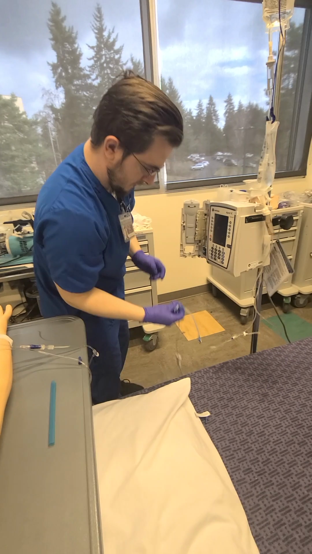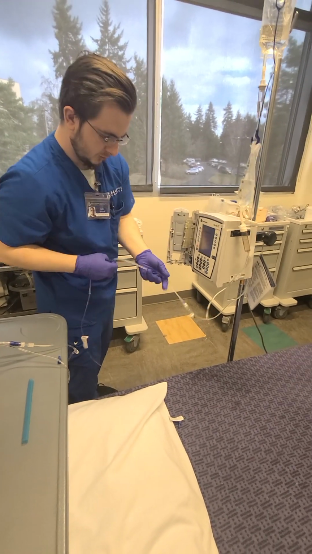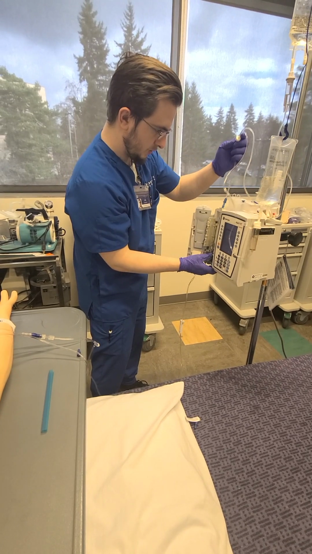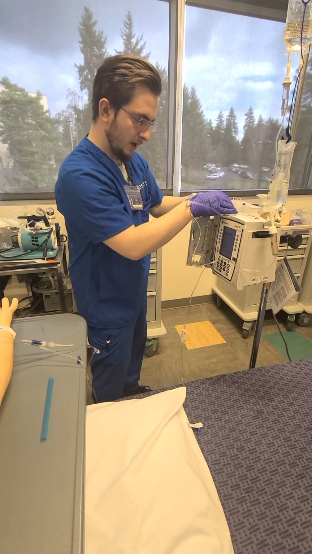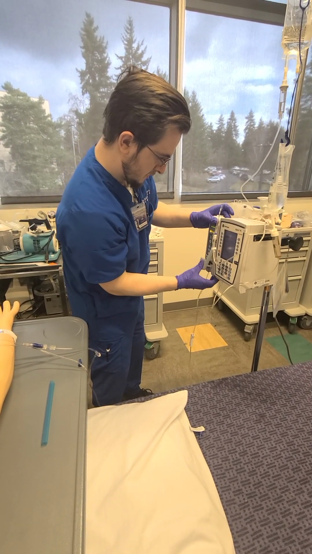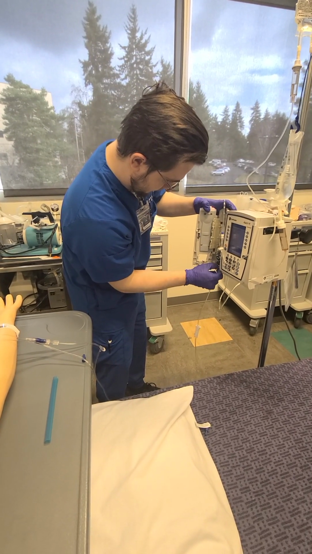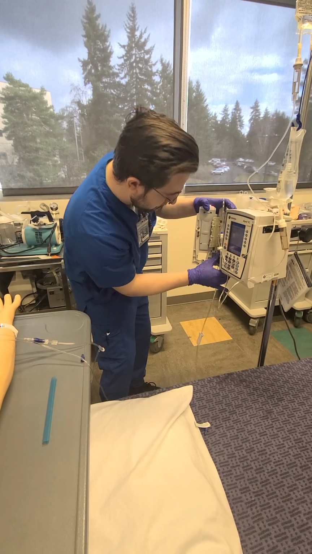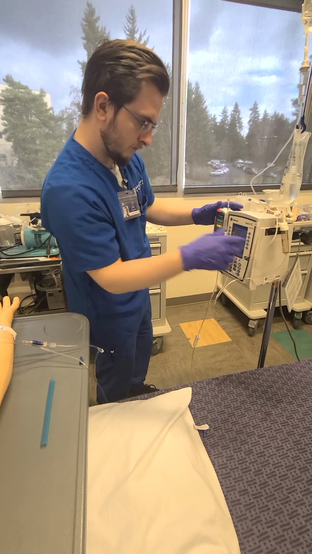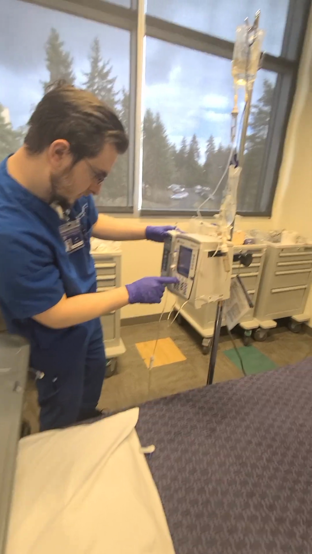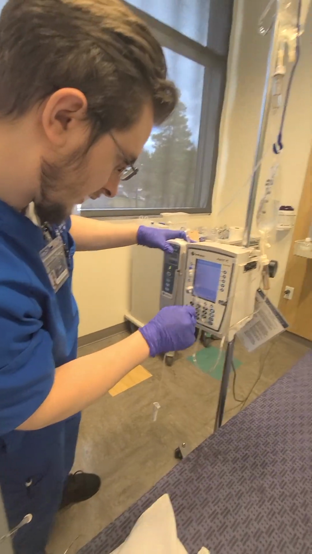I'd go check again just to make sure in the MAR, but it is 125 milliliters an hour for my primary, which is normal saline. Patient ID, this would be the ID for Erica.